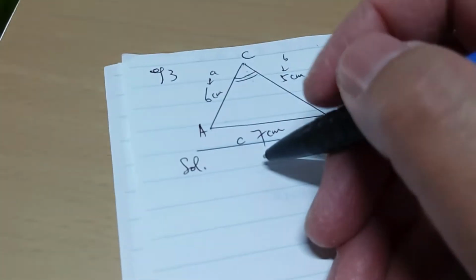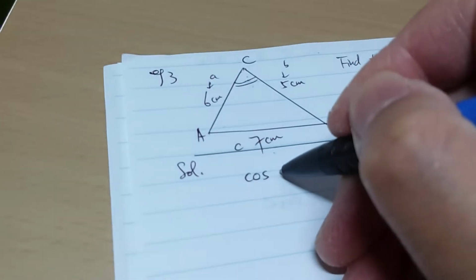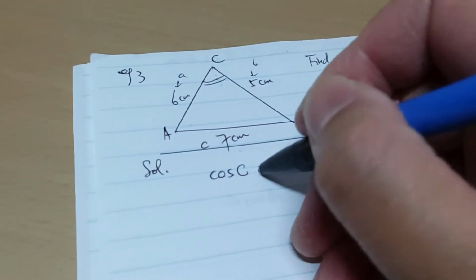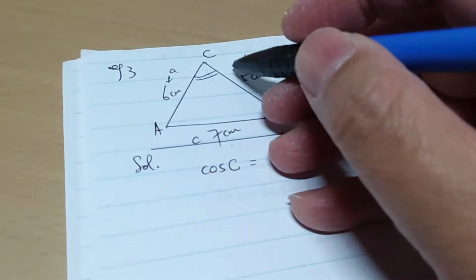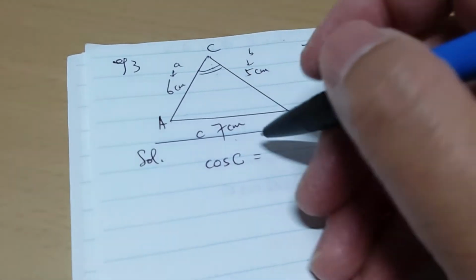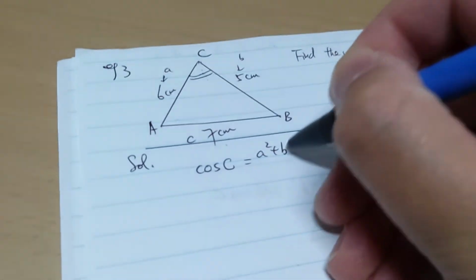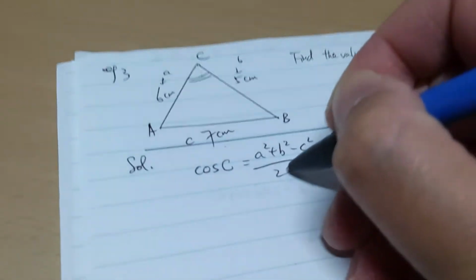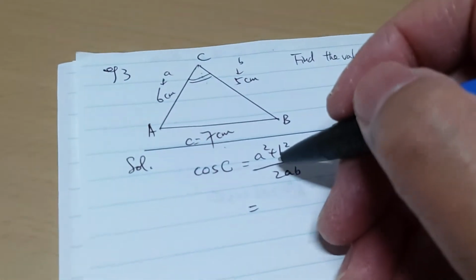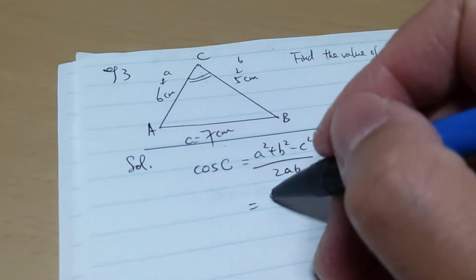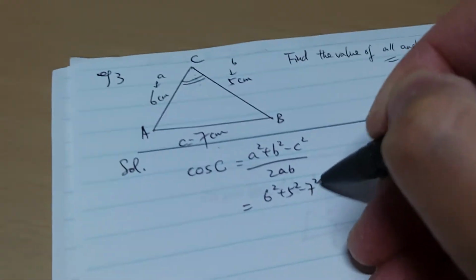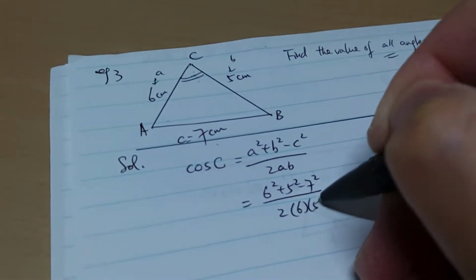Okay, so we can write cosine C, really angle C. So we write cosine C equals to, remember these two adjacent sides corresponding to this angle first, a squared plus b squared minus c squared over 2ab. If you didn't write down ABC, you can just write down the numbers. So this is 6 squared plus 5 squared minus 7 squared over 2 times 6 times 5.